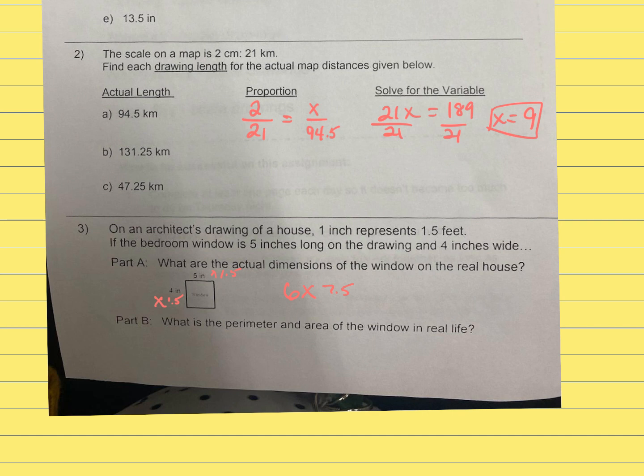And then what is the perimeter or area of the window in real life? So this would be 6, this would be 7.5. To find the perimeter, it's 15 plus 12 is 27. That's the perimeter.